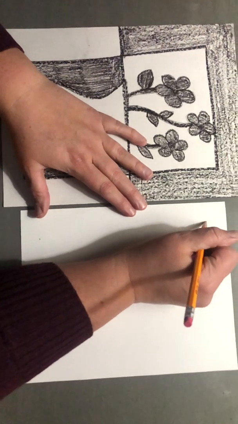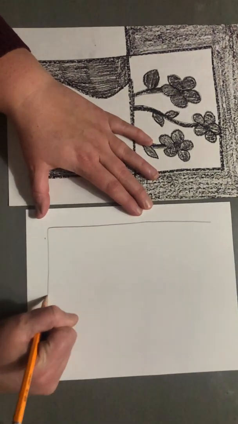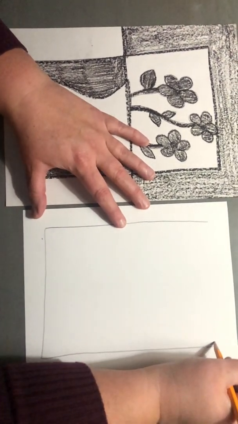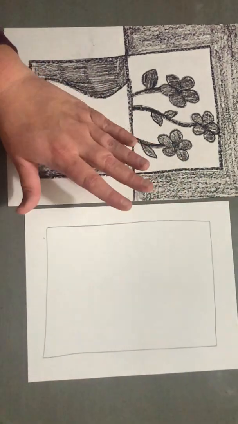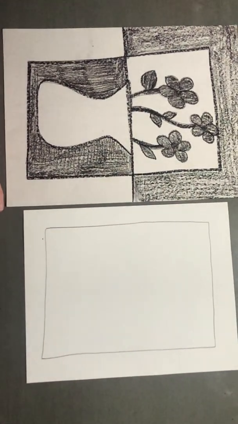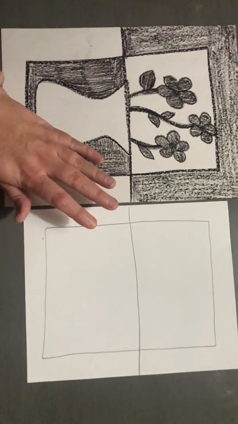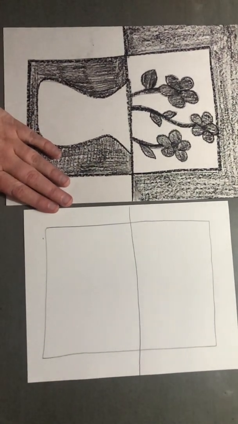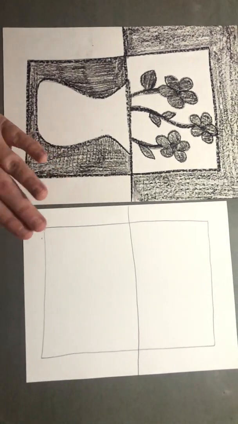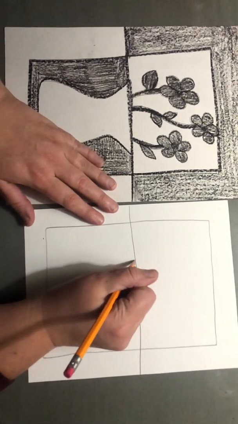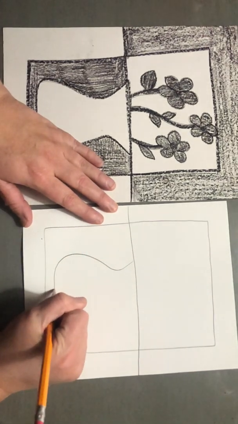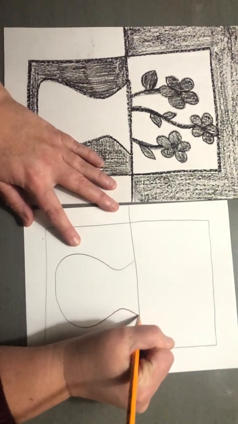To start, I want you guys to draw a picture frame on your paper. Now that it is drawn, I want you to draw a line in half. This is the line that's going to divide our paper. Now, I would like you guys to draw a flower vase of some sort. So maybe just a rounded flower pot, something like that.